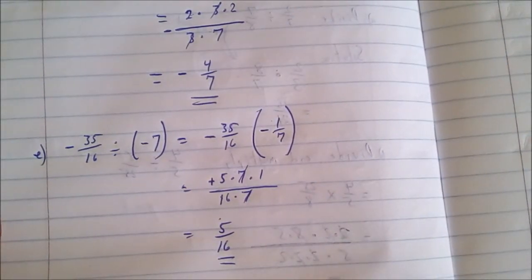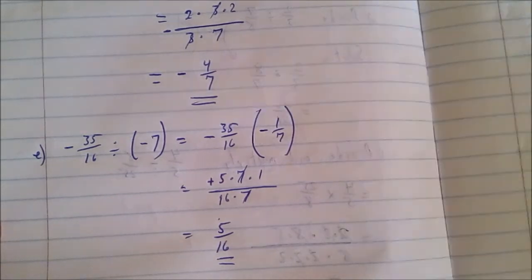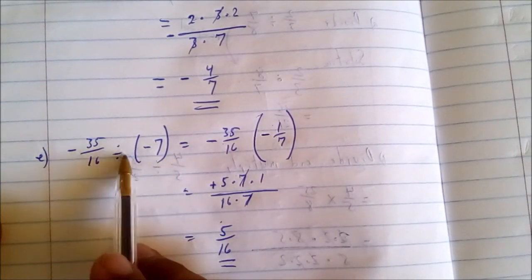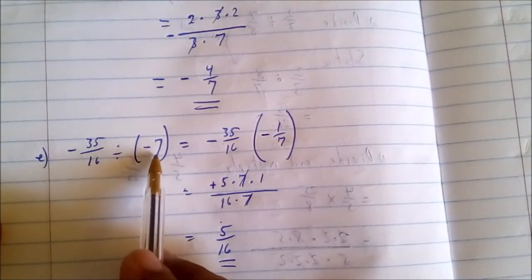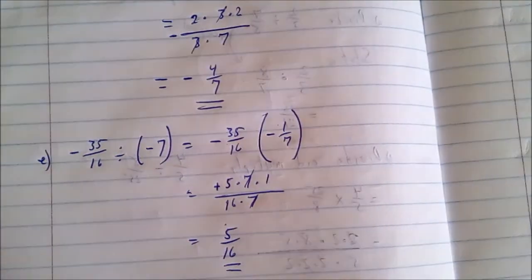Okay, so any problems of this form, there's a strategy you will use. You will first of all take the same first fraction, keep it there, and then multiply by the reciprocal of the second fraction. Okay, if it's negative, remember it's reciprocal.